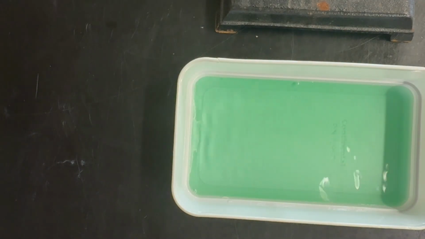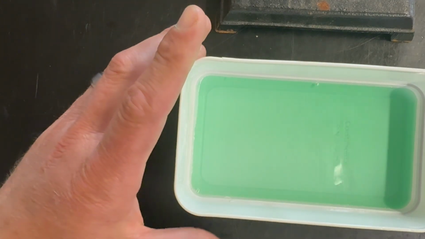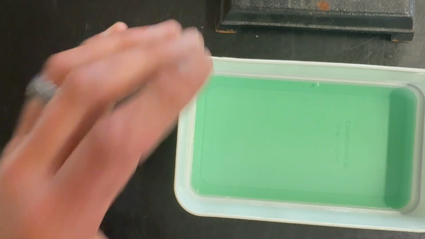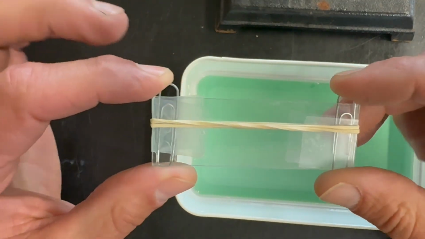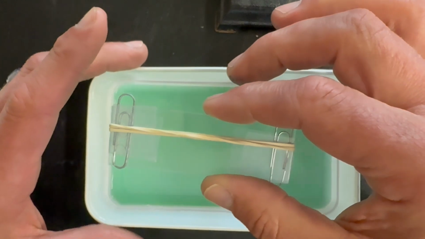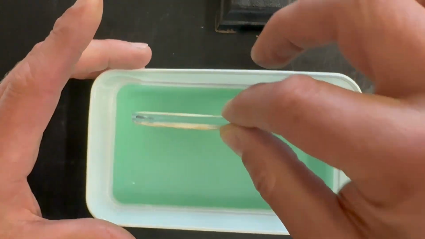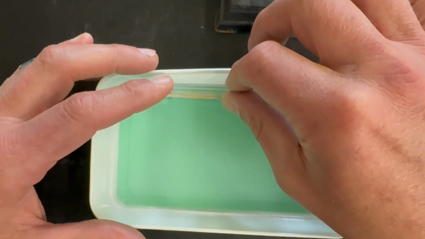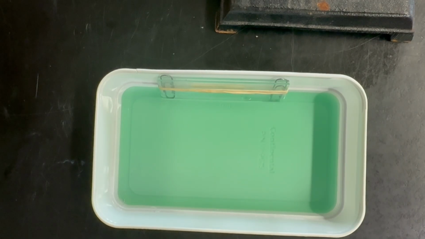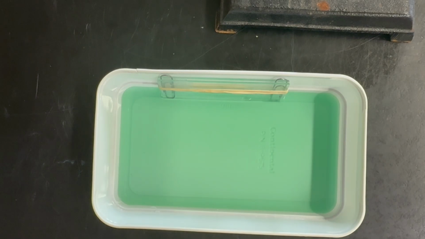Something like that, okay? So the water in this case is green, and what you're going to be doing first of all is you are going to take the double paper clip one, and simply put it into the water like this. I'm just going to lean it up against the side, and you're supposed to wait about 30 seconds. I don't think we need to wait 30 seconds for this particular demonstration, but the idea is that you are just going to be investigating what is happening with the water in between the slides.